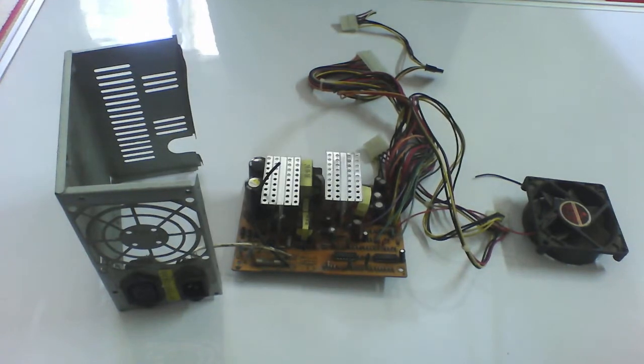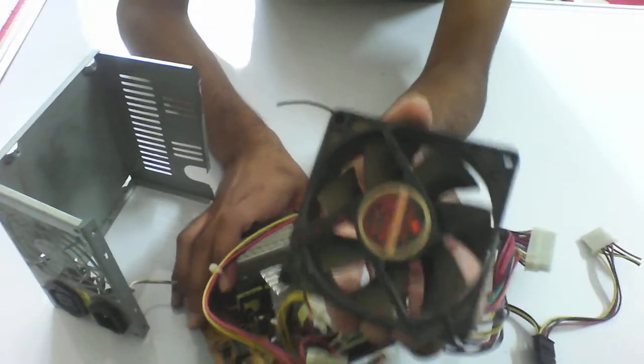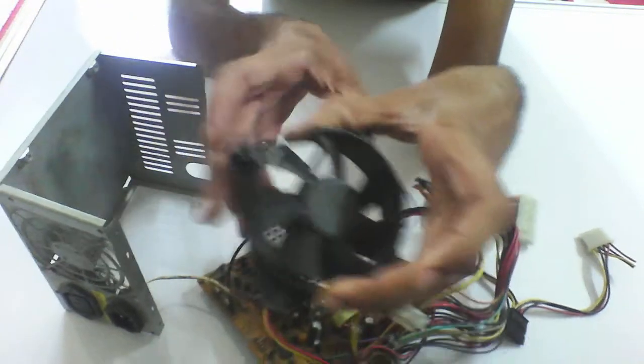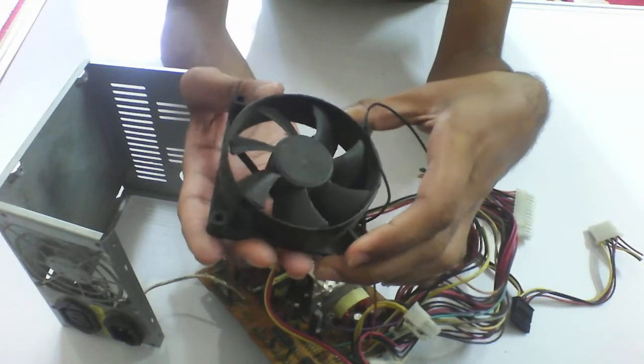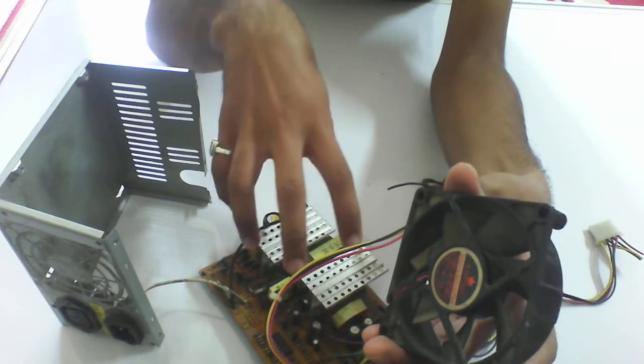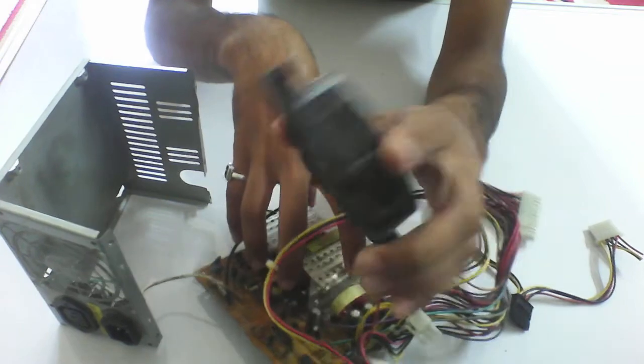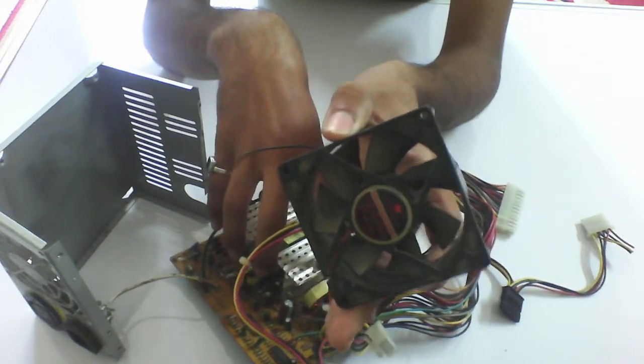This is how a simple SMPS looks like. This component shown here is an exhaust fan. This basically is used to throw out excessive heat generated inside the circuit, as a lot of power devices are used in it. So this is basically used to throw out heat.